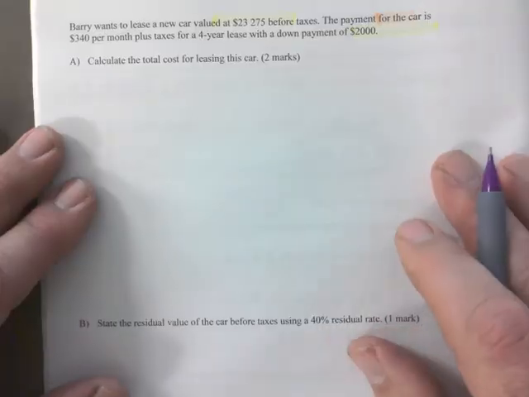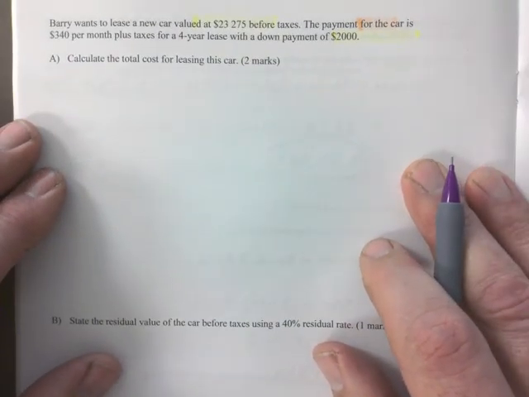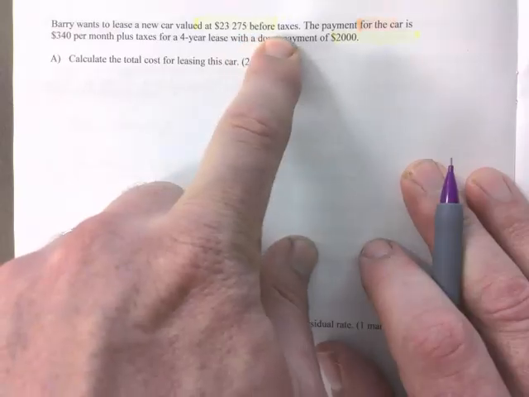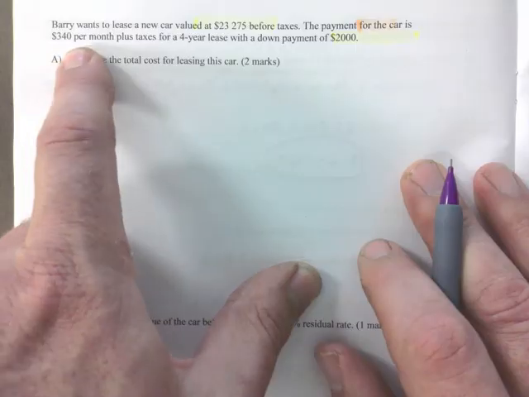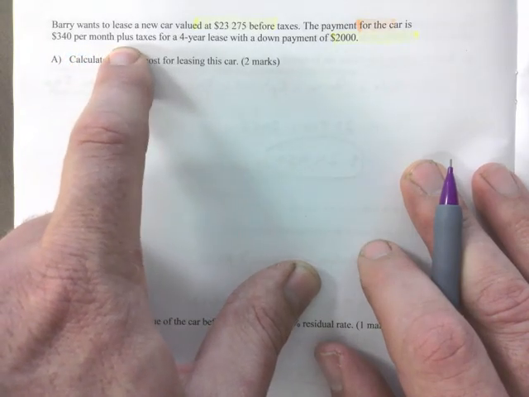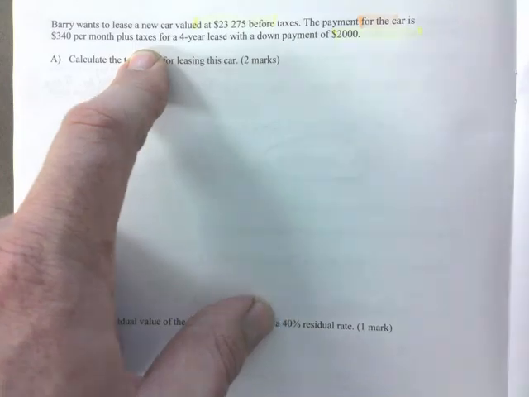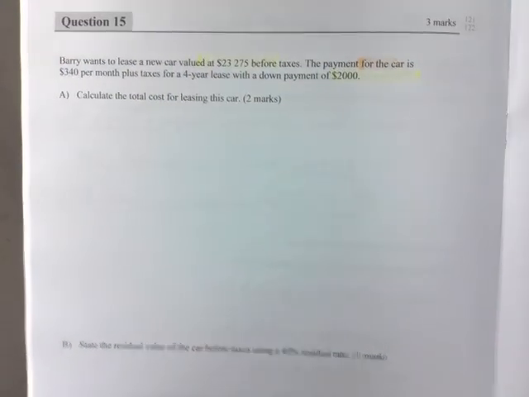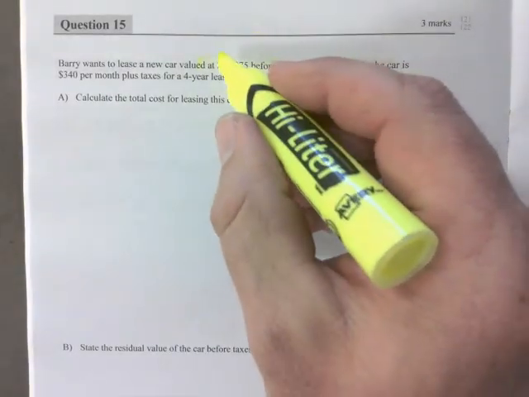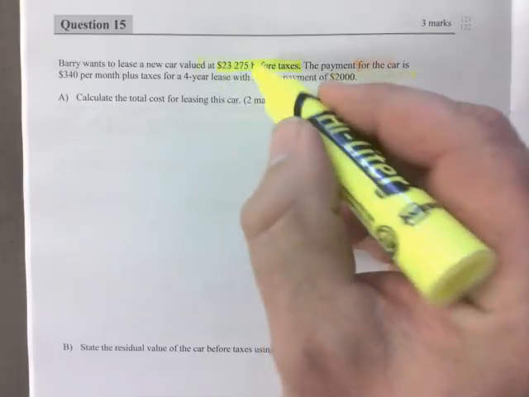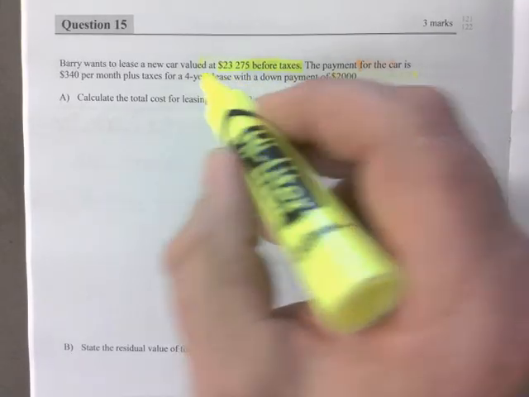Barry wants to lease a new car valued at $23,275 before taxes. There it is again. The payment for the car is $340 per month plus taxes. I hate how they do the wording. I really do. I have an issue with it. But this doesn't have taxes in it yet. And we're leasing.